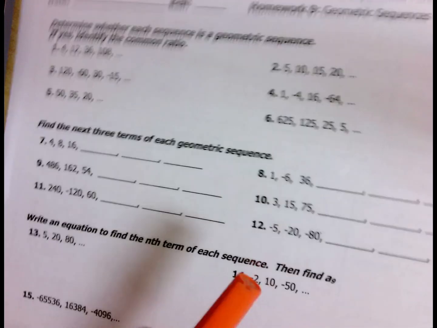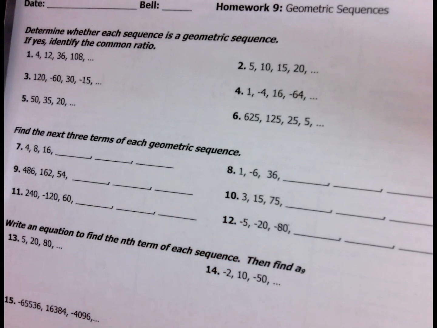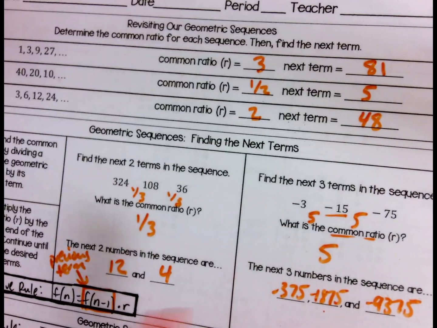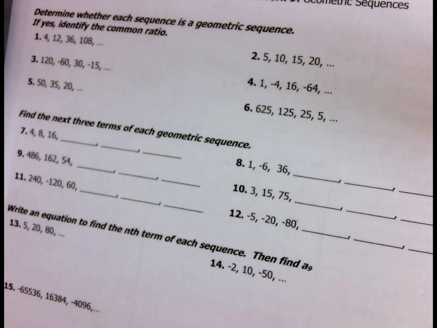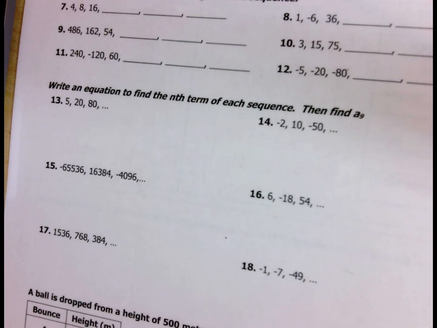Okay. Now down here, you have to find the next 3 terms. And so we did this on the back of that first sheet. We talked about how to find the next terms in this section right here. So use those notes to help you with numbers 7 through 12. And then 13 through 18, you need to write the equation.